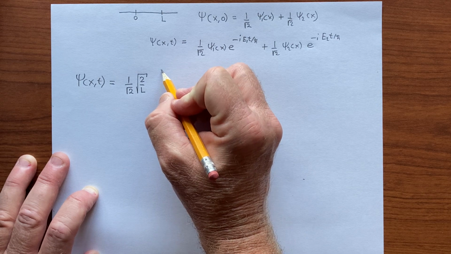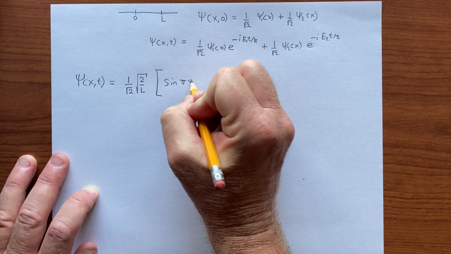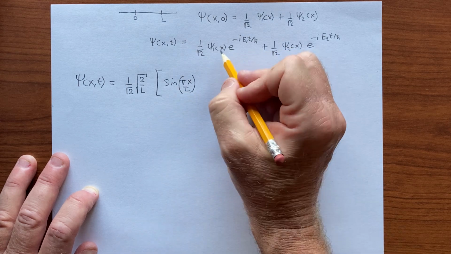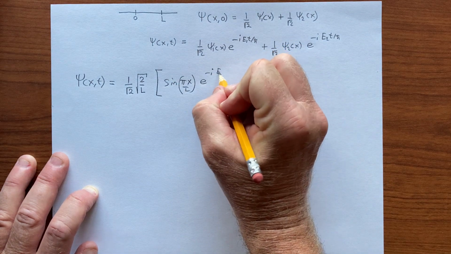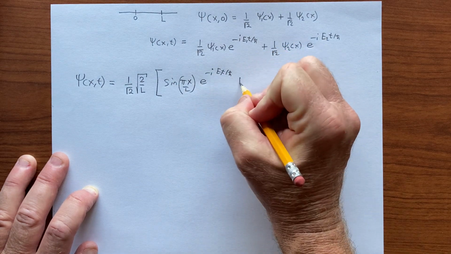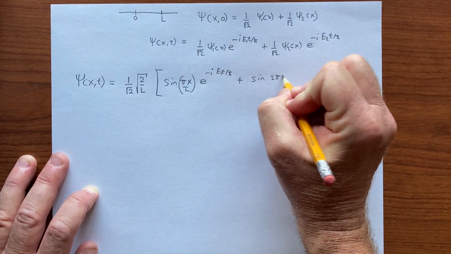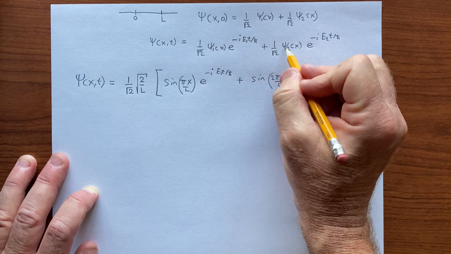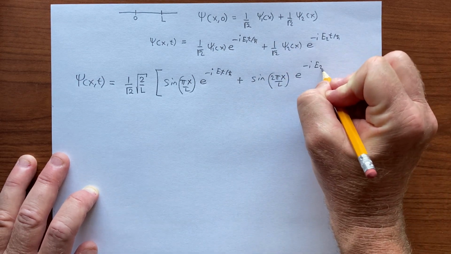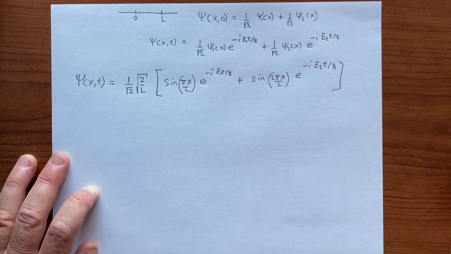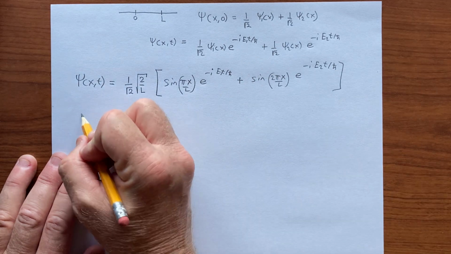And then we'll have a sine of pi x over L for the rest of this term, e to the minus i E1 t over h bar, plus a sine of 2 pi x over L for the rest of this term, e to the minus i E2 t over h bar.